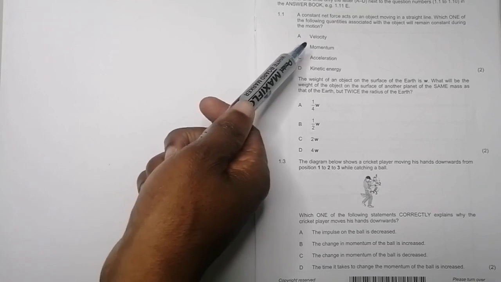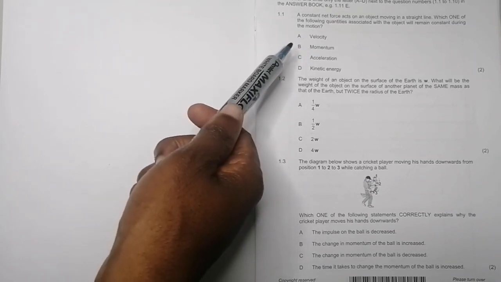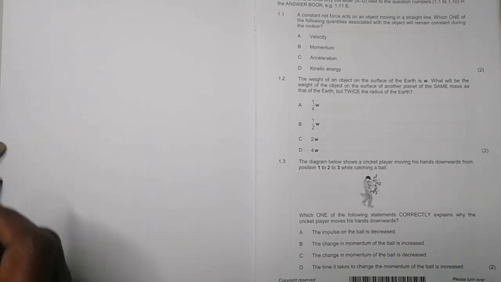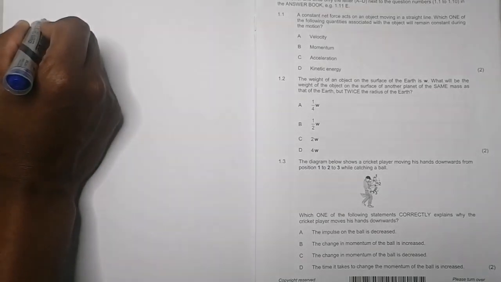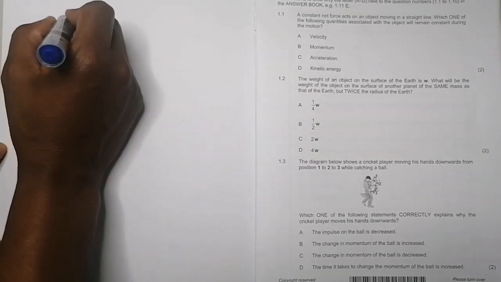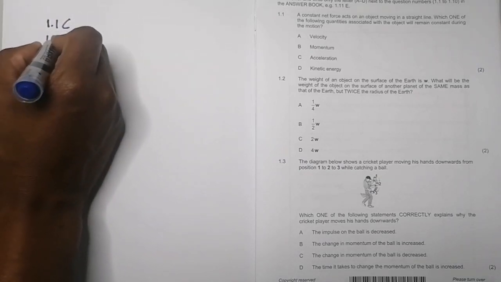Now, just to talk about the others, why wouldn't they be correct? Remember that an acceleration, or a net force, by the way, causes an acceleration. And what is acceleration? It's a change in velocity, right? Now, the moment you change velocity, it means that you'll change momentum, which is dependent on velocity. It would mean that the kinetic energy also changes. So in that case, the correct answer for question 1.1 should be C.